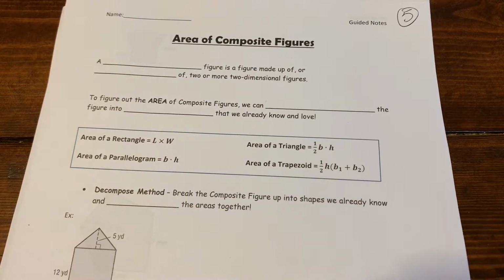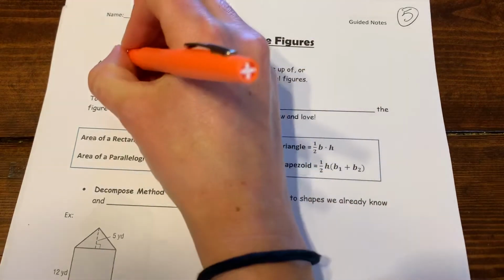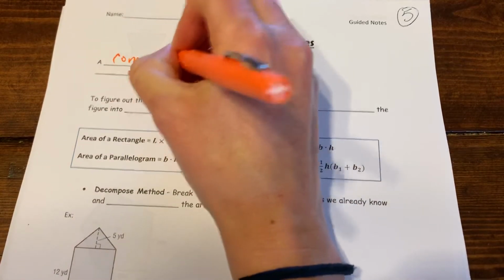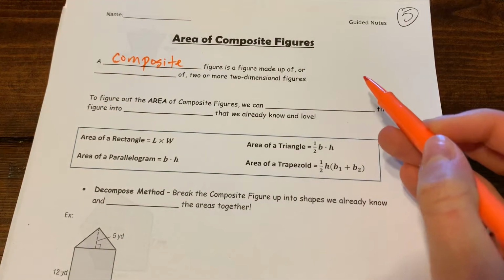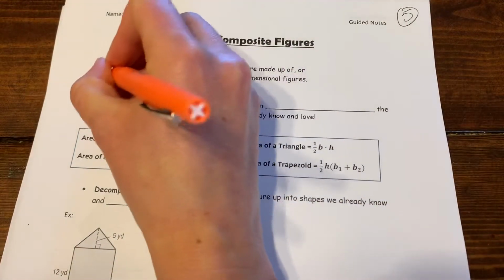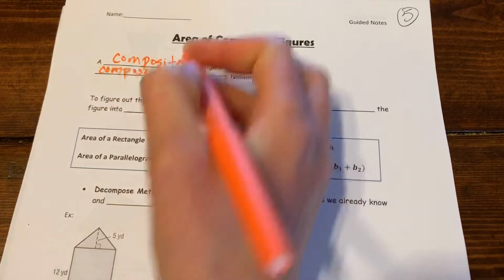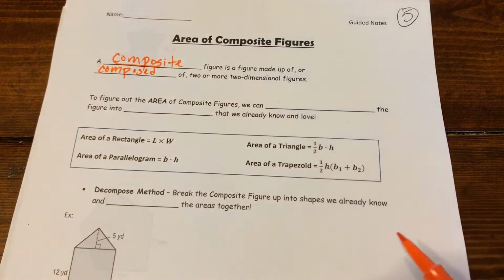Hey sixth graders, we are going to take everything that we've learned so far about the area of some of our basic polygons like parallelograms, rectangles, squares, triangles, trapezoids, and circles, and we are going to start applying that knowledge to be able to find the area of what we call composite figures. And a composite figure is a figure that is made up of, or composed of, and as you can see, that's the stem of the word, two or more two-dimensional figures.